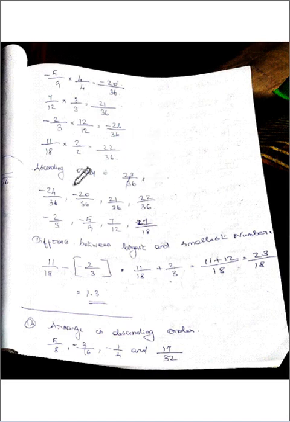After converting to the common denominator, we need to write it in ascending order. We should start from the smallest one. Here we have negative numbers, and negative numbers are smaller compared to positive numbers. So we start with minus 24 by 36, minus 20 by 36, 21 by 36 and 22 by 36. We have written in ascending order from smallest to largest.